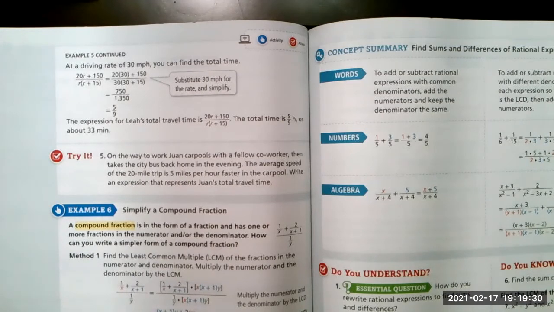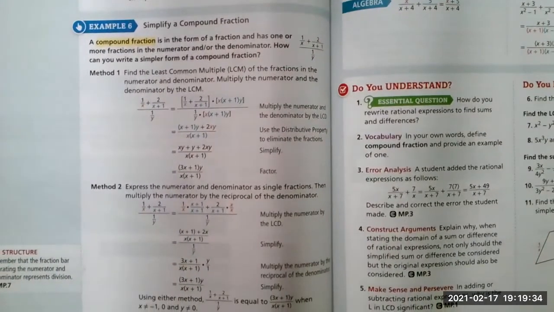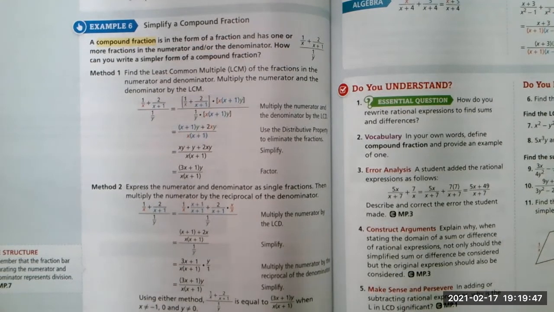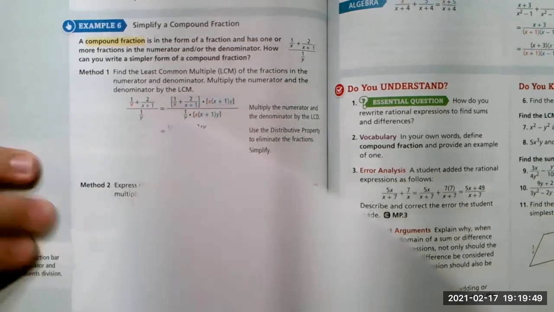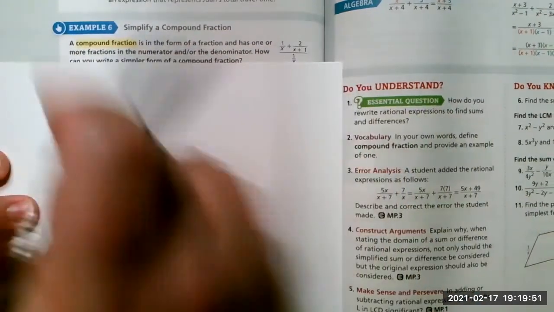Example 6. This example isn't too bad because we've kind of done this before. If you remember back with multiplication and division, when we divided two fractions, we used that idea of keep, change, rearrange. That's essentially what we're doing here as well. So we'll start off with this fraction.